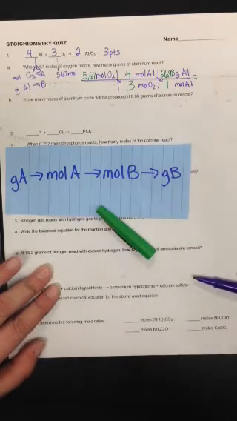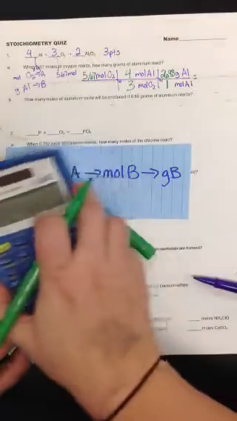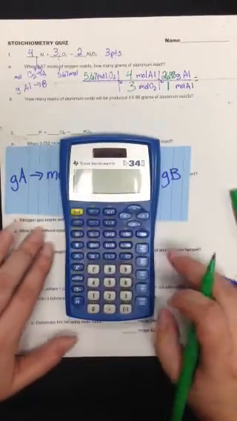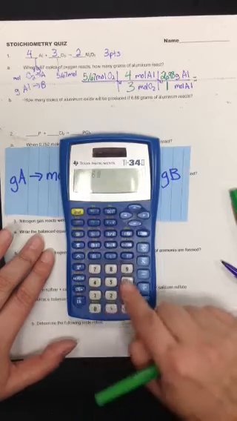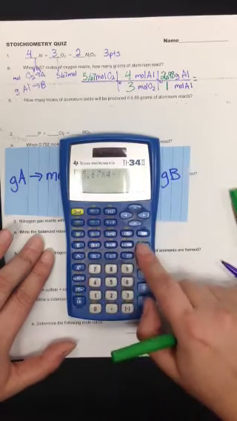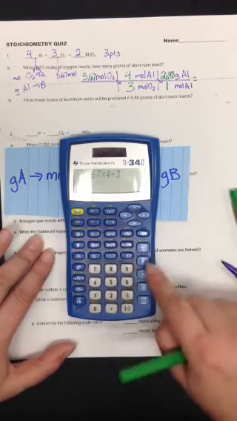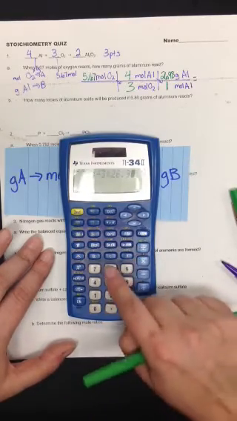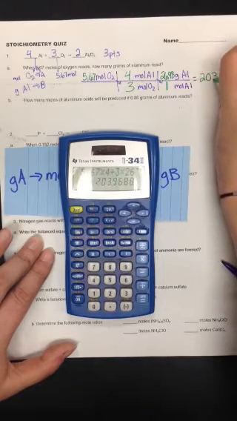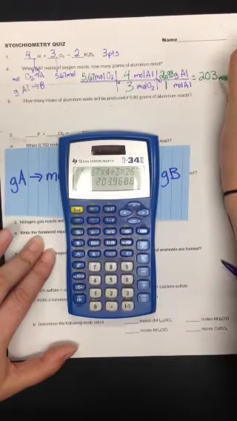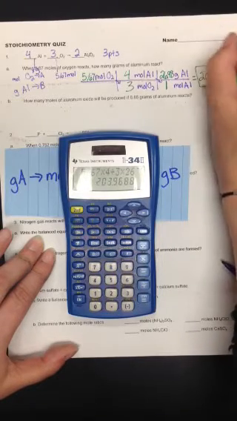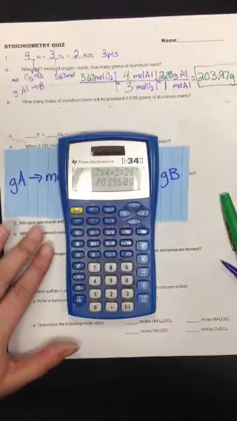When we do that, now we take out our calculator. Handy dandy calculator, ladies and gentlemen, and I know it'll be tough for you to see, but I take 5.67 and then I multiply it by 4, divide it by 3, and multiply it by 26.98. Come through and I get the answer 203.97 grams aluminum. And I circle it, and all is well with the world.